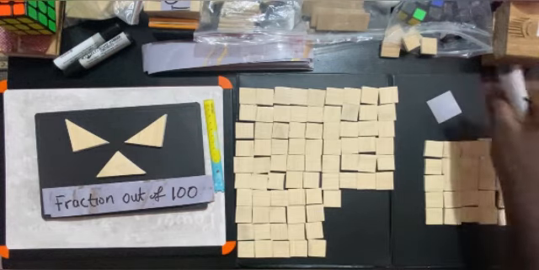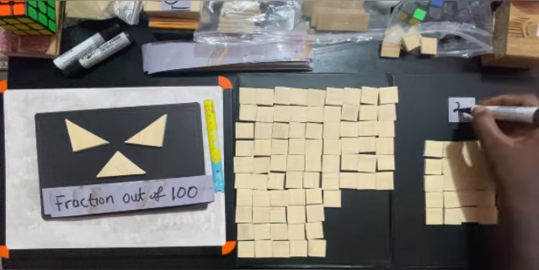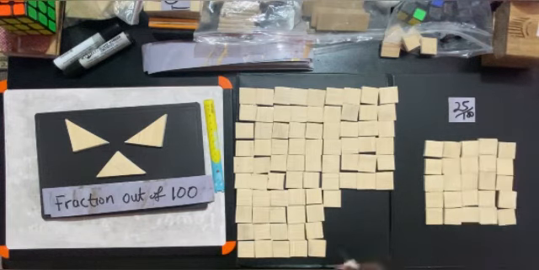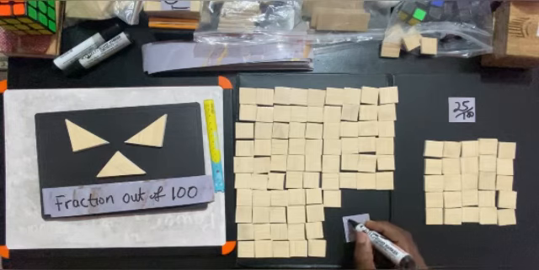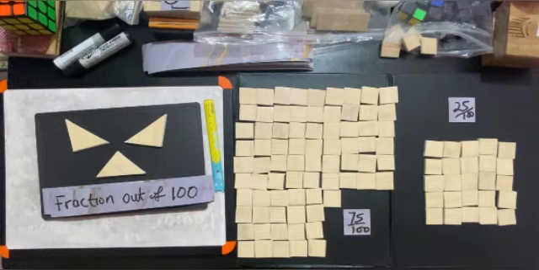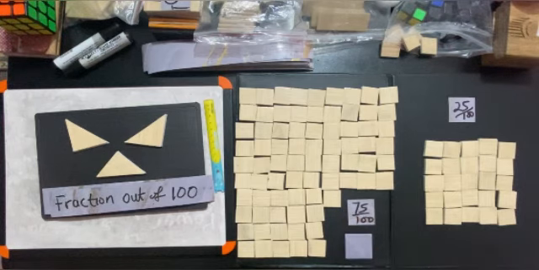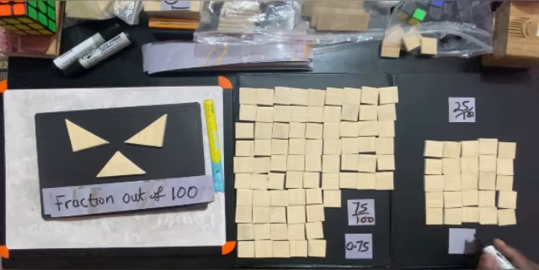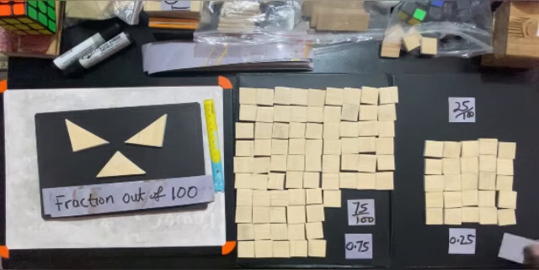So we have this here to be 25 over 100. This here is 75 over 100. So remember that this can be written as 0.75, while this can be written as 0.25. Again, we learned that this can be written as 1 out of 4.